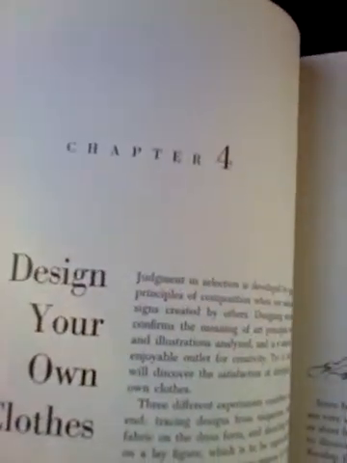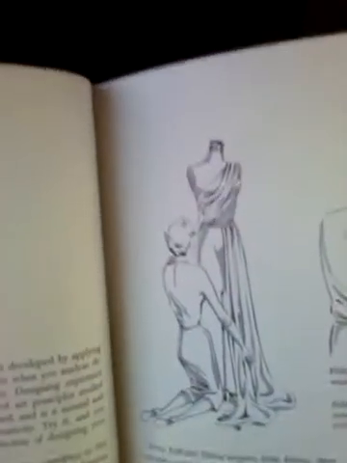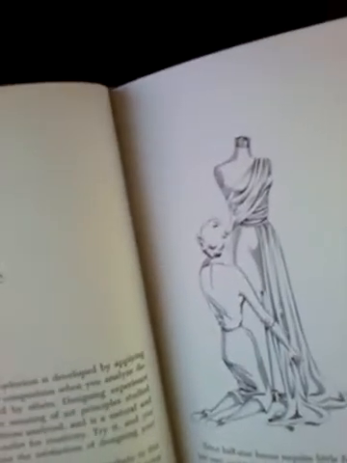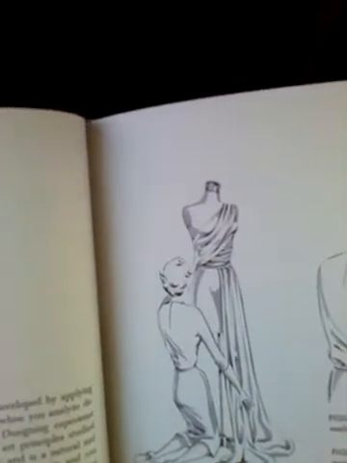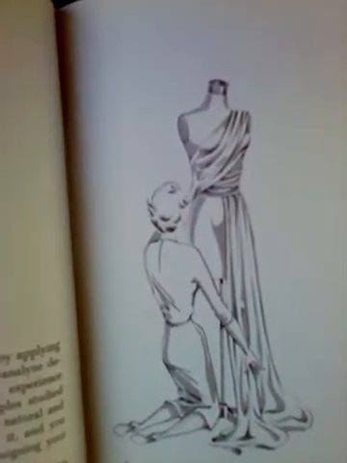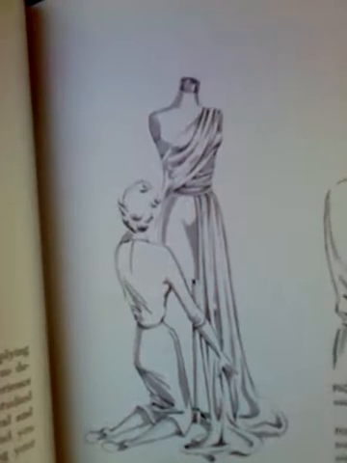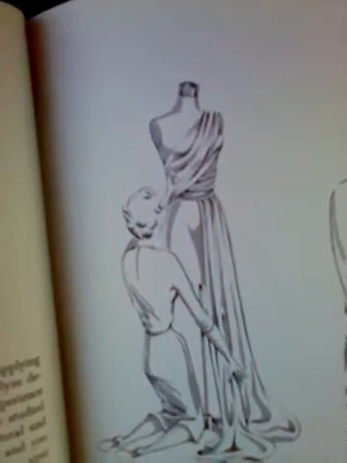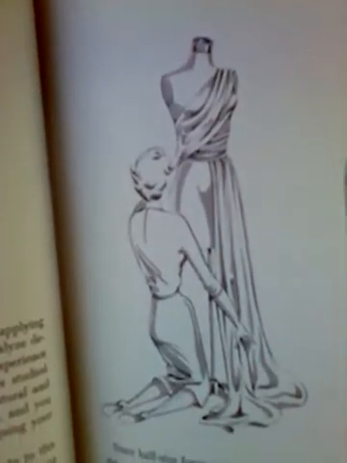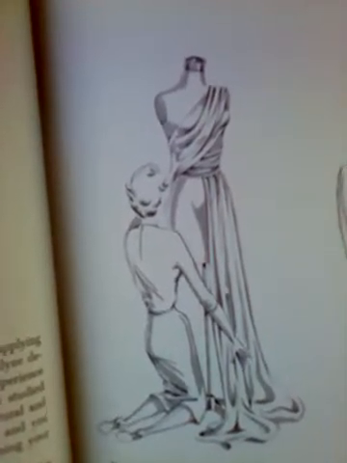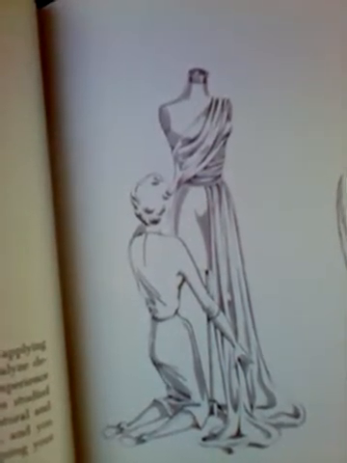Design your own. Judgment in selection is developed by applying principles of composition when you analyze designs created by others. Designing experience confirms the meaning of art principles studied and illustrations analyzed.